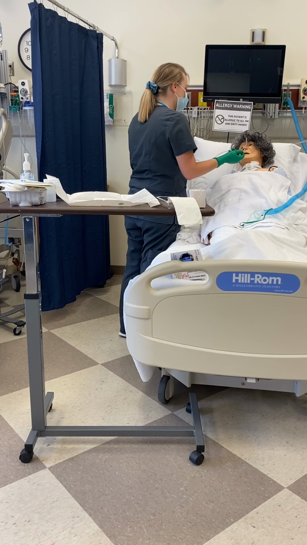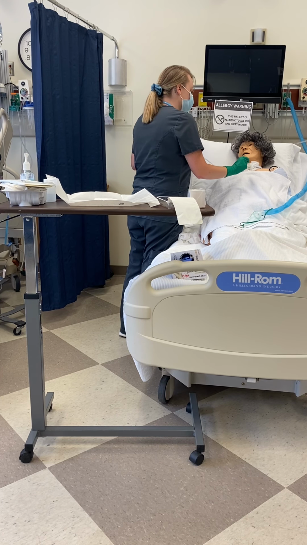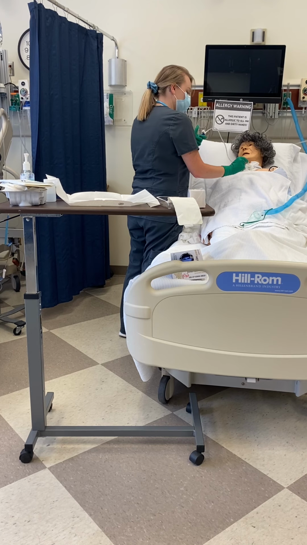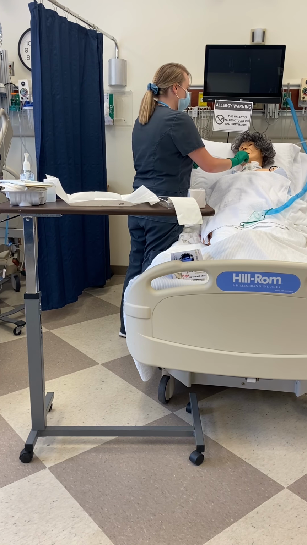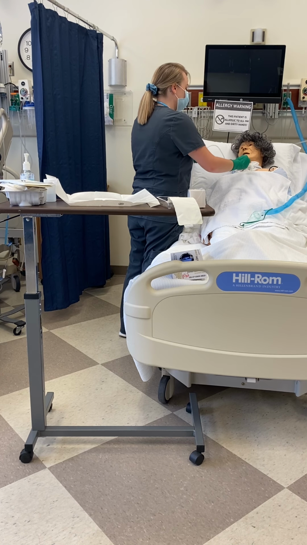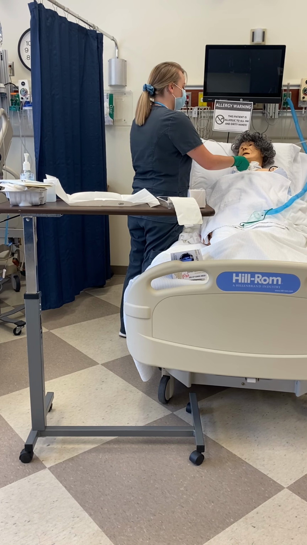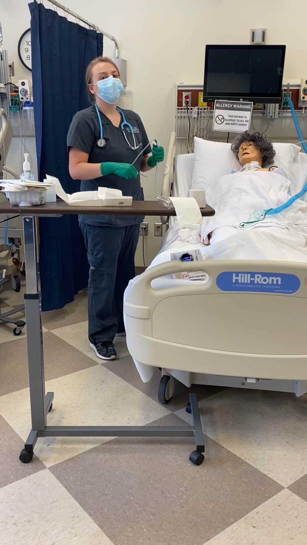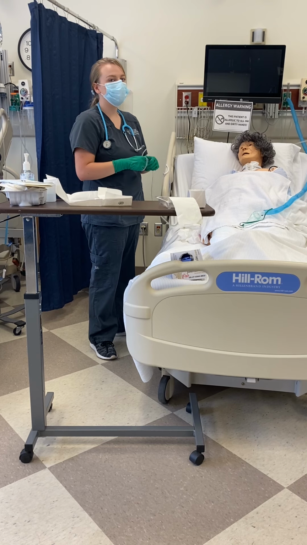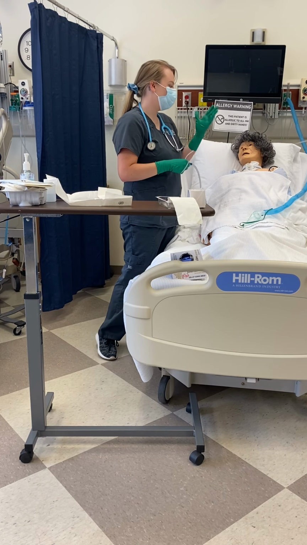Alright, I'm going to insert this in your trach, making sure the suction's not on until I meet resistance. And then once I do, pull it out, intermittent suctioning for 10 to 15 seconds, and I will repeat this until there is no more mucus or phlegm and it is all cleared out.